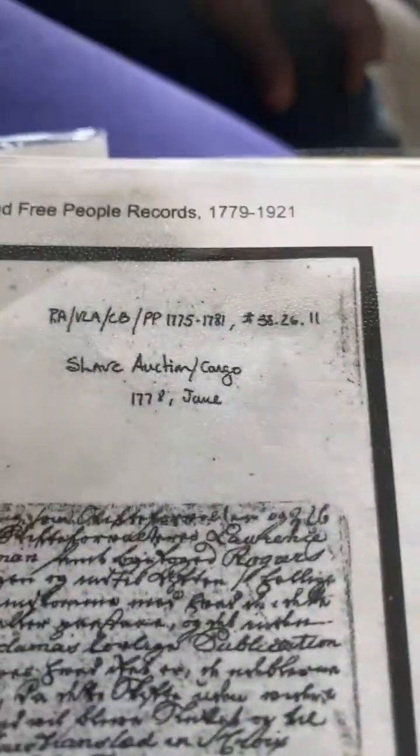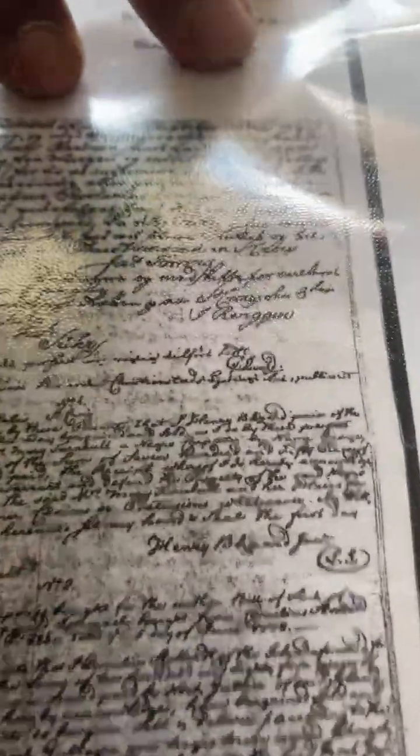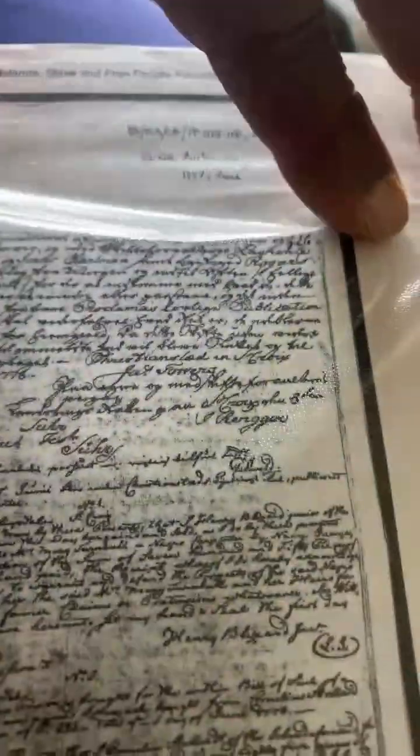If you're able to read Danish, when I first saw these records, it's actually easy to read on a desktop because you can enlarge it and you'll see the word Guinea. So there's a designation that this ship came from Guinea. We can also translate that to mean the Gulf of Guinea.